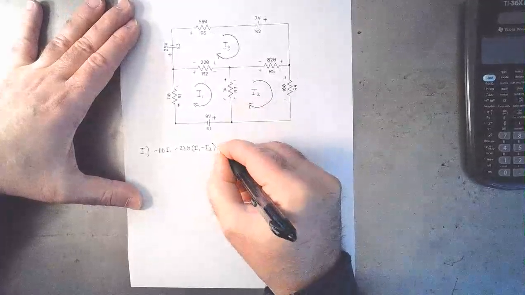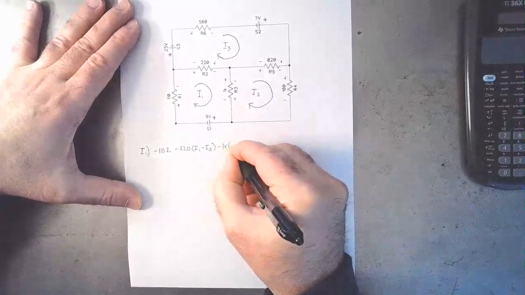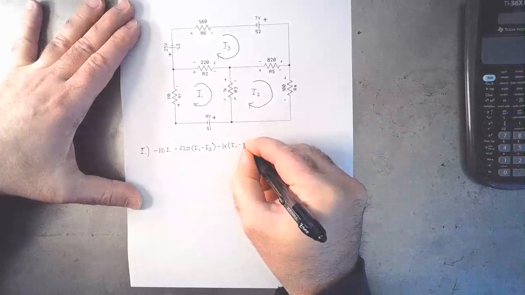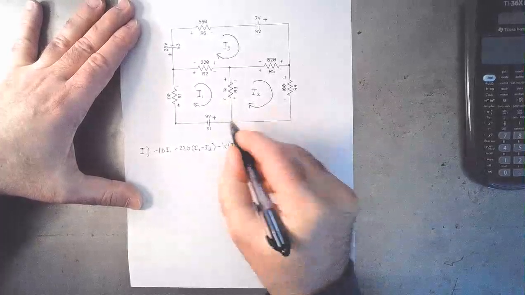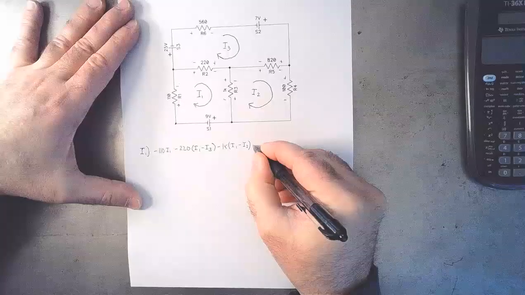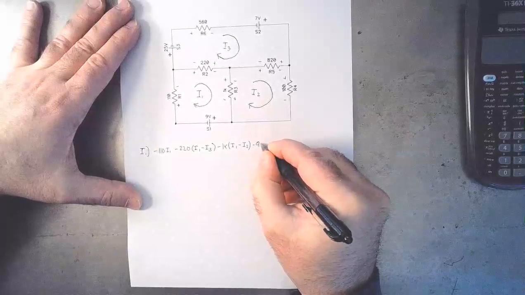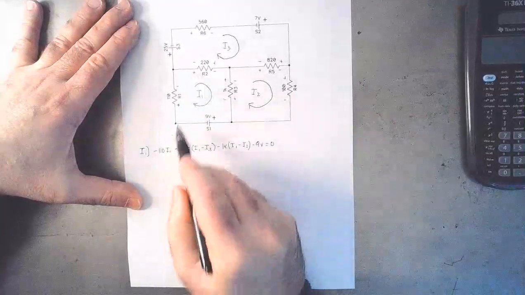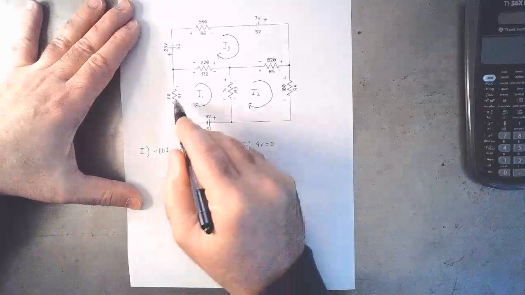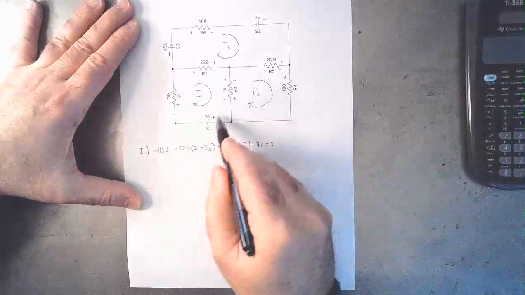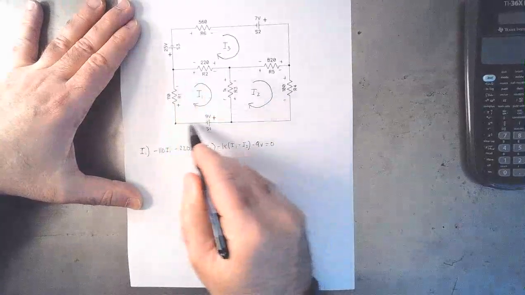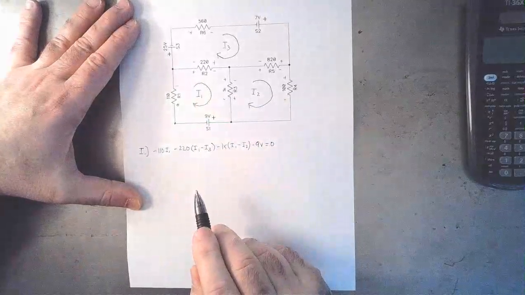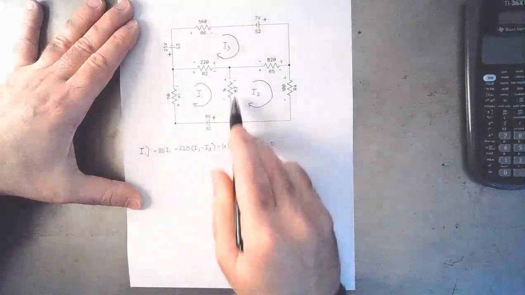Minus 1K times the loop that I am in minus the loop that I am sharing with. And then finally minus 9 volts. And that all equals 0. Remember, we're just basically writing an equation showing all of the voltages around each loop. All of the voltages, according to Kirchhoff's voltage law, should sum to 0 around every loop.